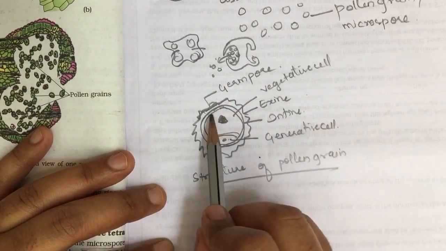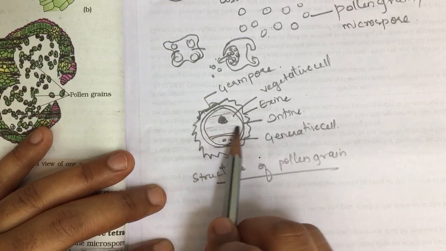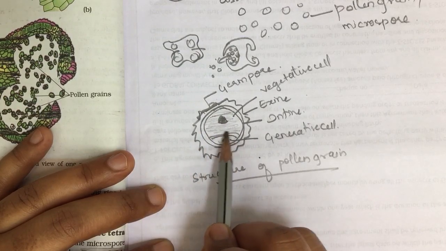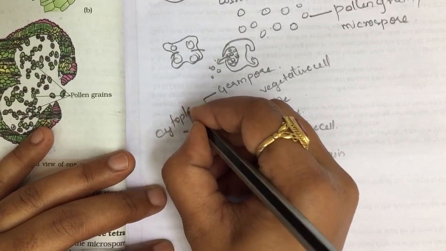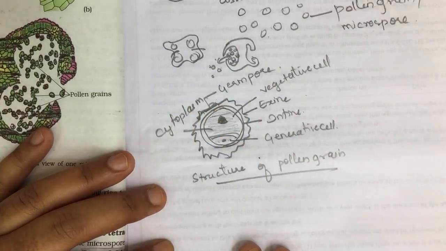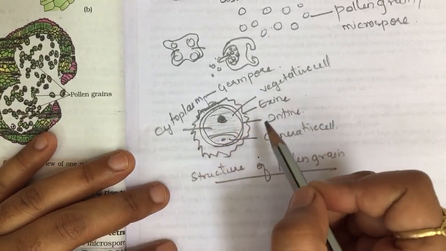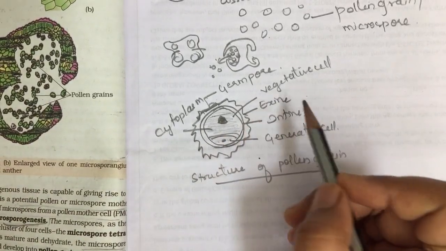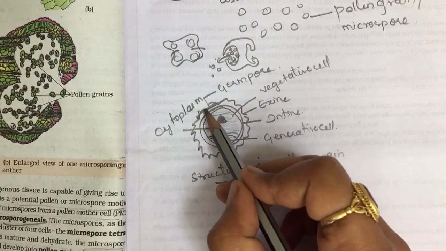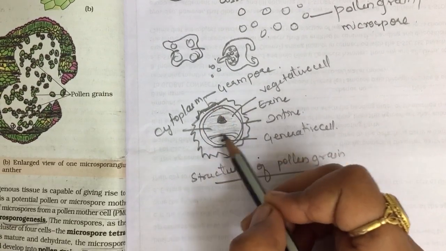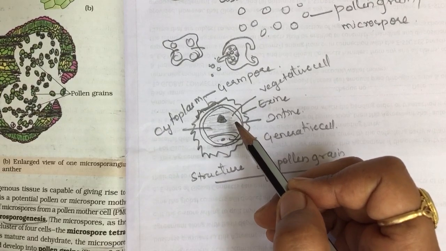You should draw it neatly, and then it is filled with the cytoplasm. Fine. So this is the structure of pollen grain. It consists of exine, intine, and it consists of 2 cells. One is vegetative cell, another one is generative cell, and there is presence of germ pore. This cell consists of cytoplasm.